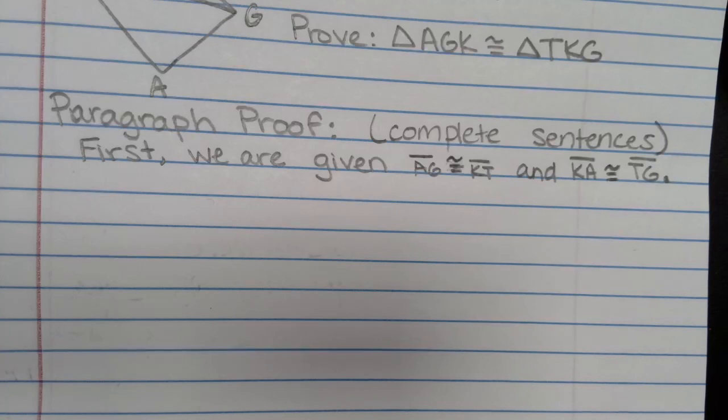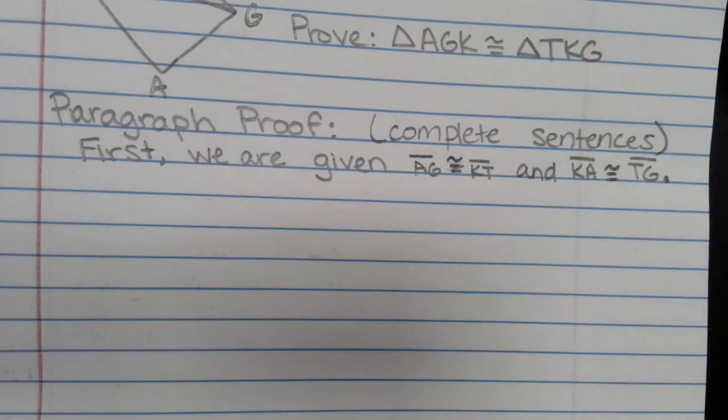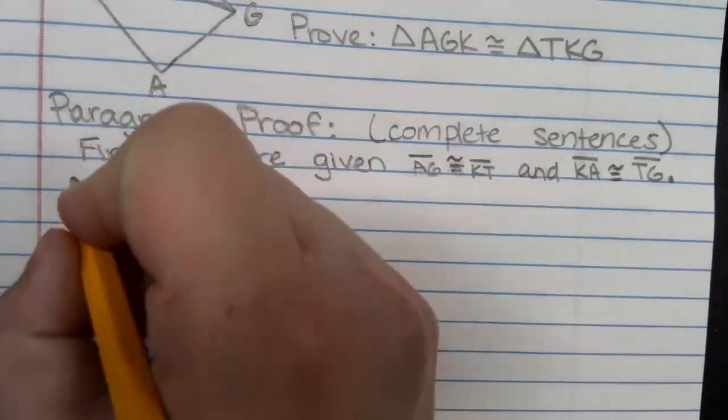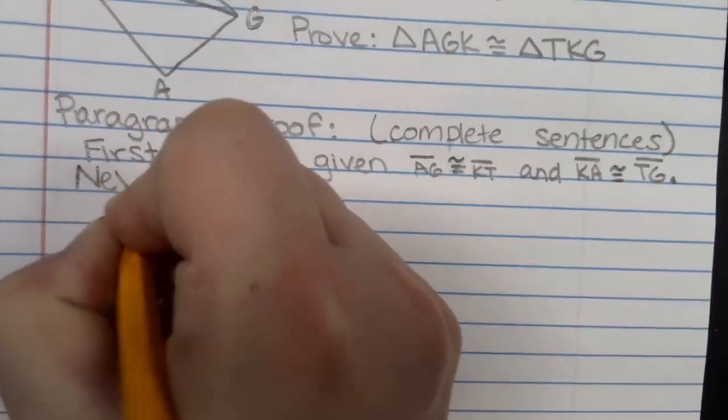Okay, so for our next step, we need a word like a transition word. This one we used first. So what do we want to say after that? We could say second. We could say what? Next. We could say then. Lots of words. I'm going to use next. I like that one. Just because it's only 3 steps. Don't really need to keep track of it. Next.